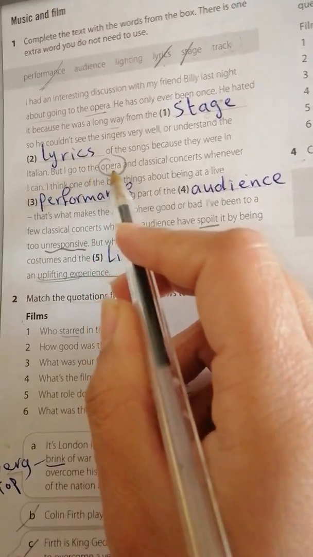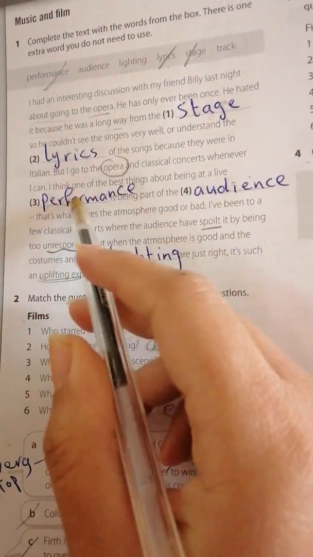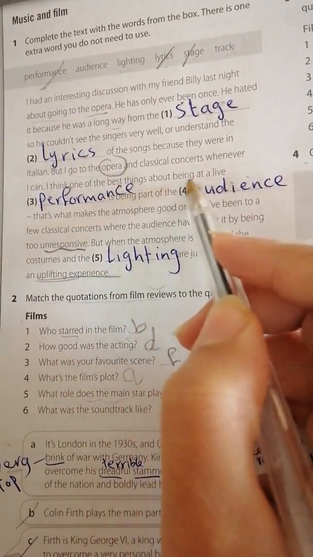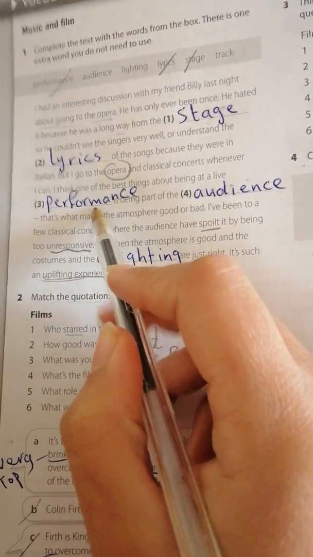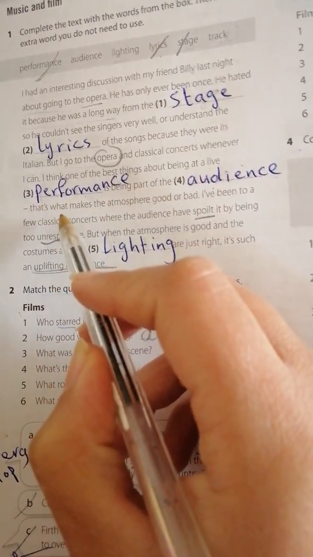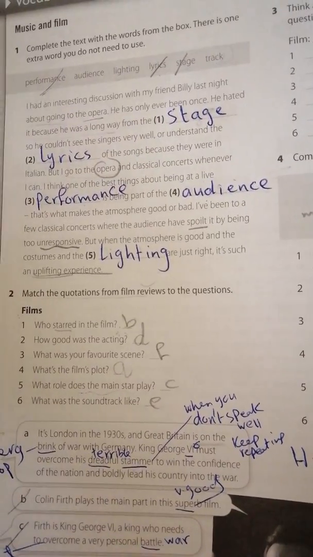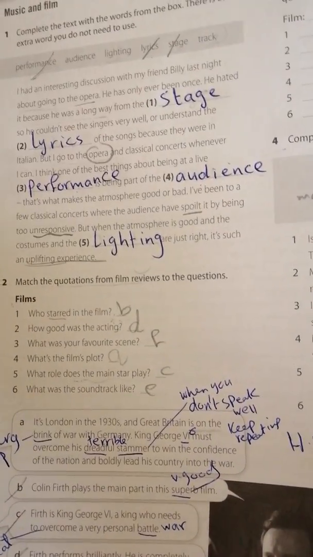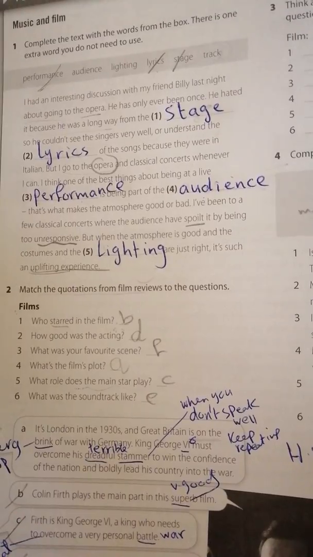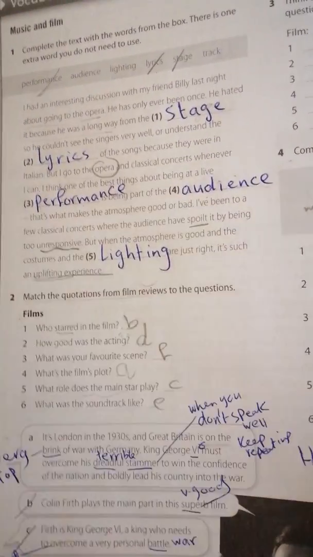But I go to the opera and classical concerts whenever I can. I think one of the best things about being at a live performance is being part of the audience. That's what makes the atmosphere good or bad. I've been to a few classical concerts where the audience have spoiled it by being too unresponsive.